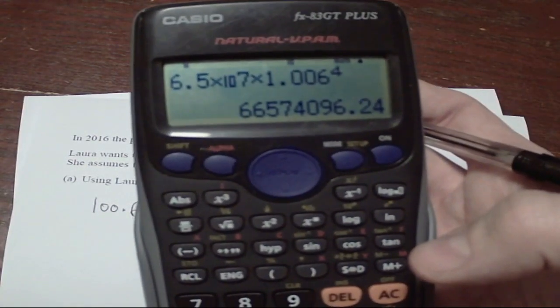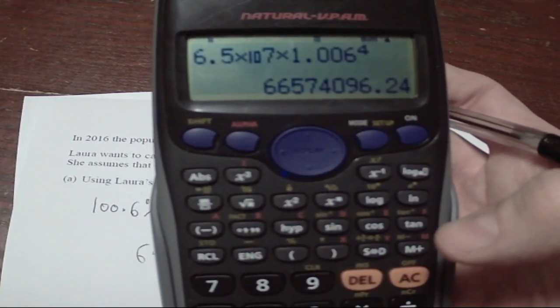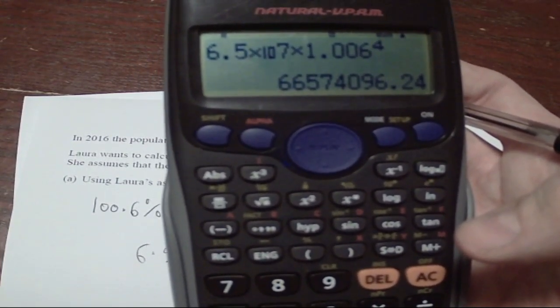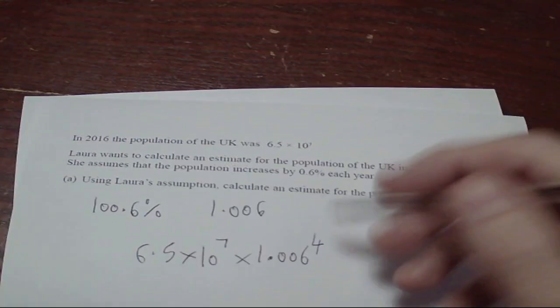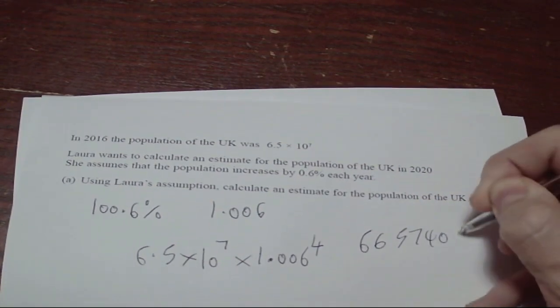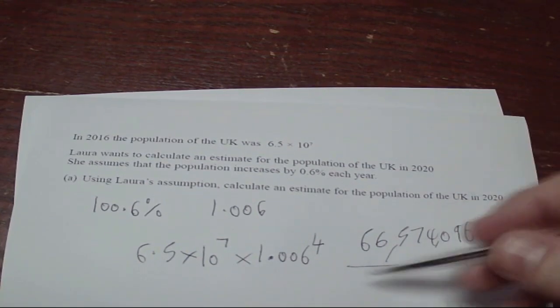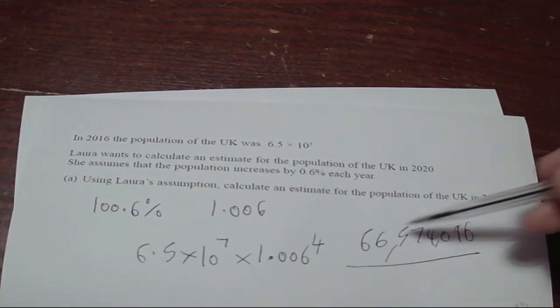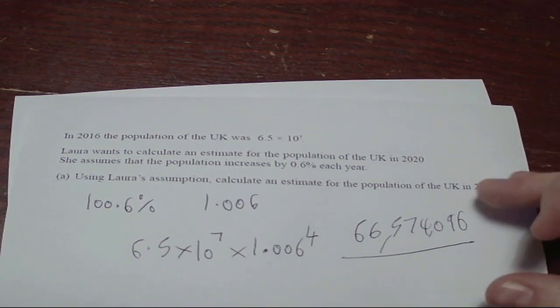And we get this very long number, so 66,574,096. Of course, it's population, so we're going to do it to the nearest person. So 66,574,096. Anything like that would be fine. To be honest, I think because they've said estimate in the question, it probably wants a bit more of a vague answer. But I'm just going to write down the whole thing. I can't be wrong if I write the whole thing. So 66,574,096. I think that'll be fine for the marks.